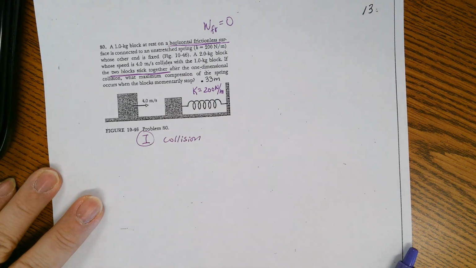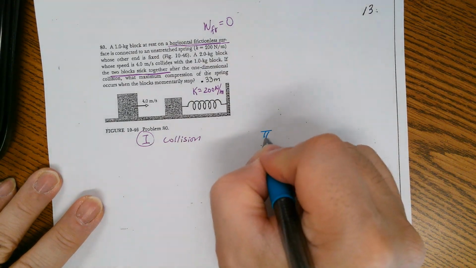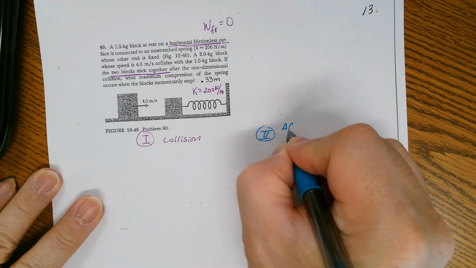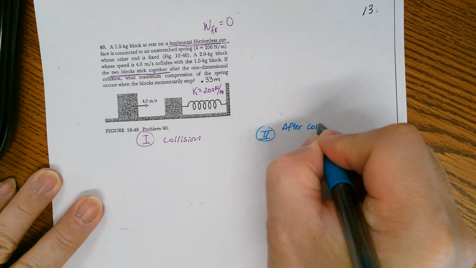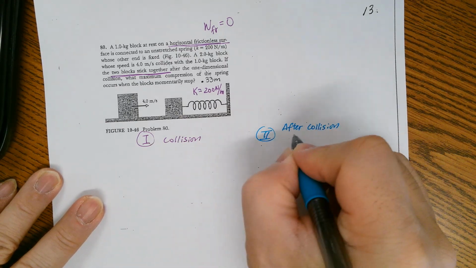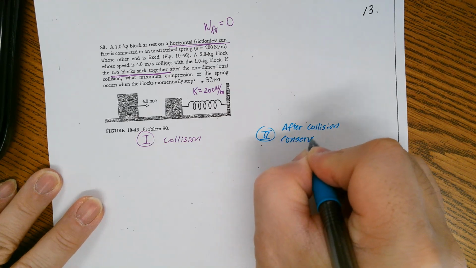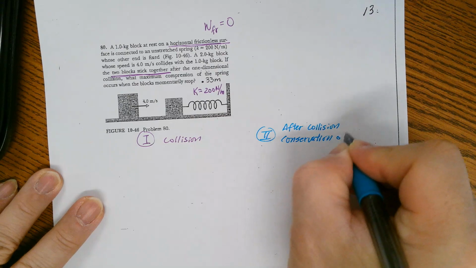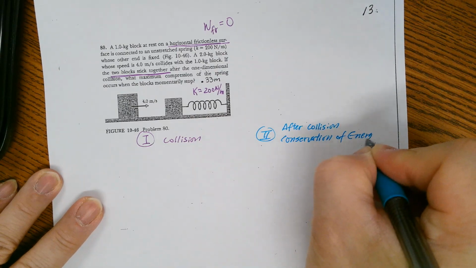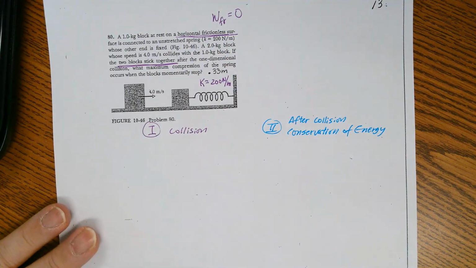Phase 2 is after the collision, conservation of energy.